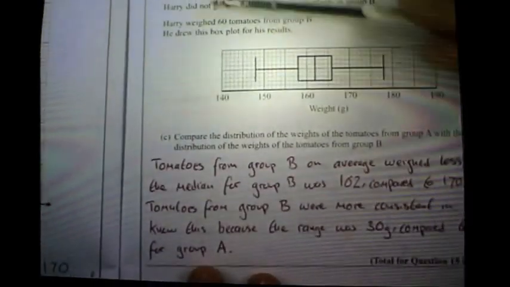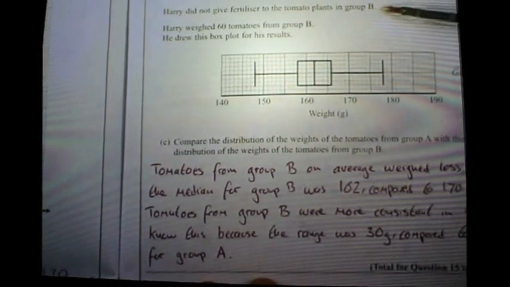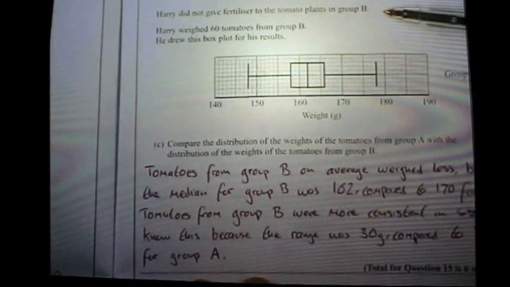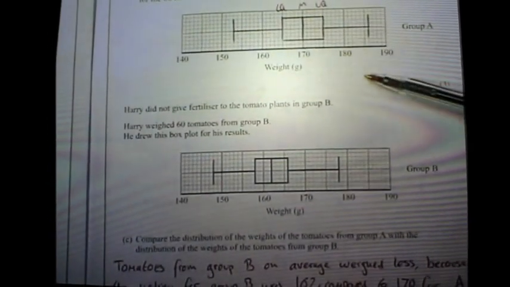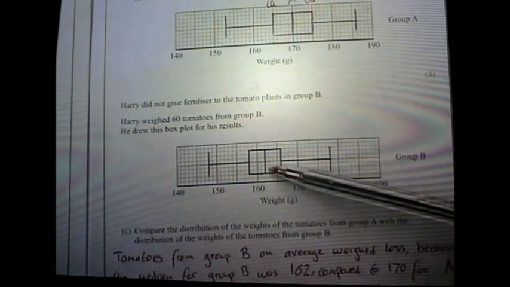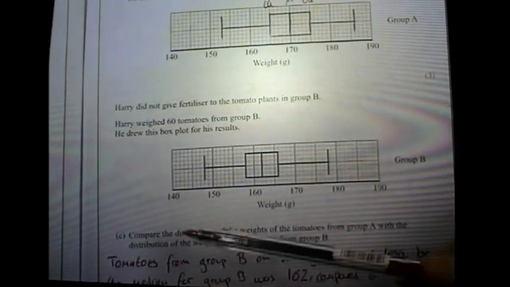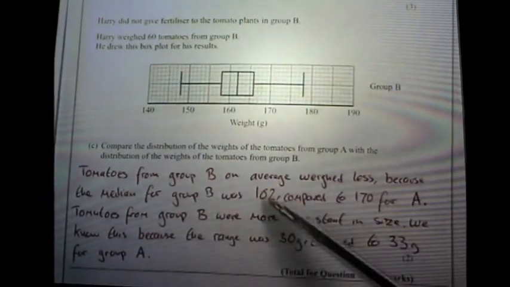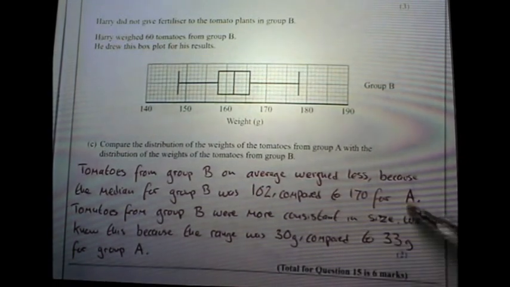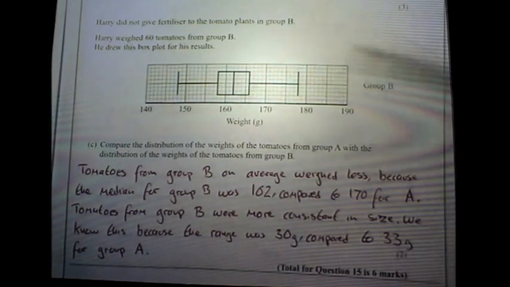Right, and Harry did not give fertilisers to tomatoes in plant B, just for the fun of it, I assume. Right, you've got to compare these two now. Be really careful what you say. I've written tomatoes from group B on average weighed less. And I look, because on average they do weigh less, because there's the median weight for B and there they are for A. And I've actually said in my answer, because the median for group B was 162 compared to 170 for group A. So I'm quoting statistics.